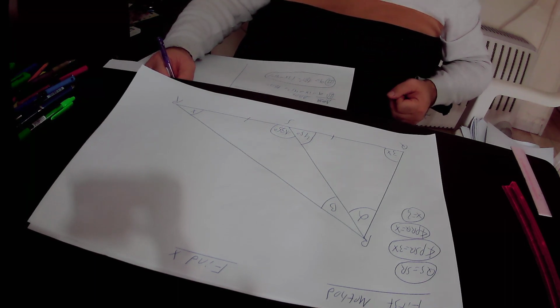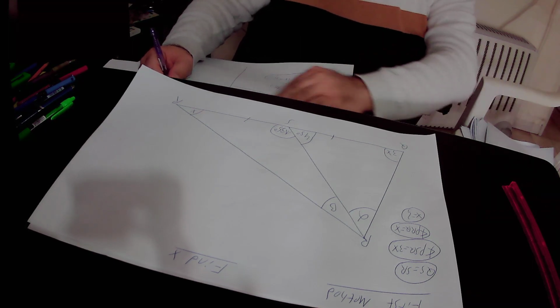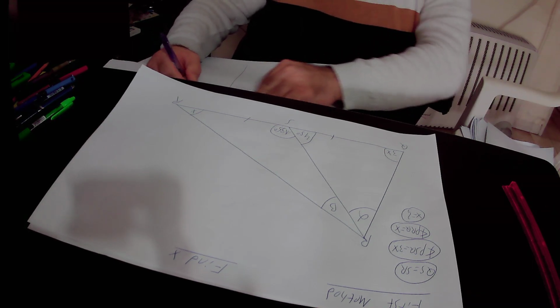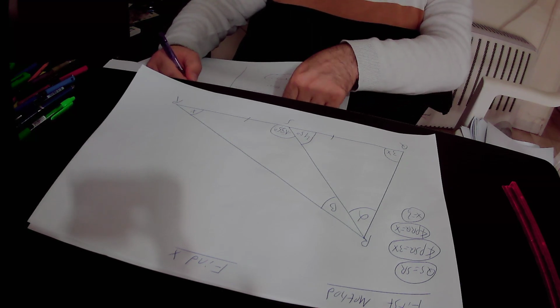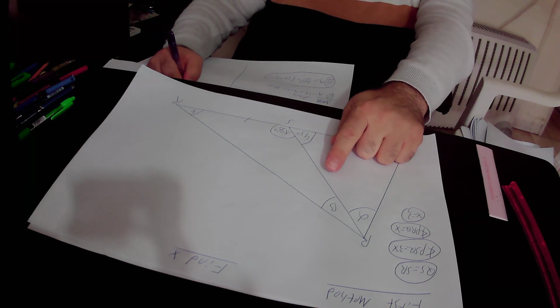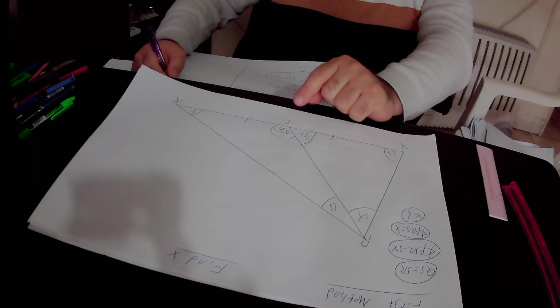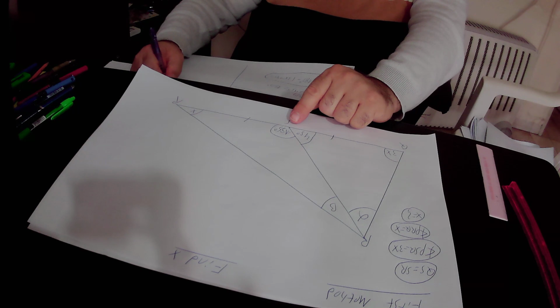So it means that angle beta plus 135 degrees plus angle x must be equal to 180 degrees.